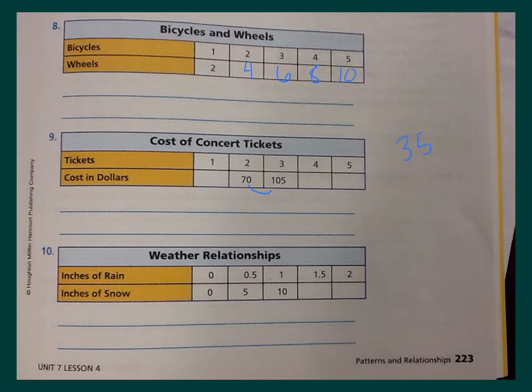Now I want to test that to see if it makes sense. So if I look at a relationship between the top and bottom terms, if I use 35 to show the difference between the second and third terms, would 2 times 35 make 70? Yes, it would. Would 3 times 35 make 105? Yes, it would. So that is a good way for me to determine that 35 makes the most sense as the first term, and I can keep going with that pattern. 35 plus 35 is 70, plus 35 is 105, plus 35 would be 140.